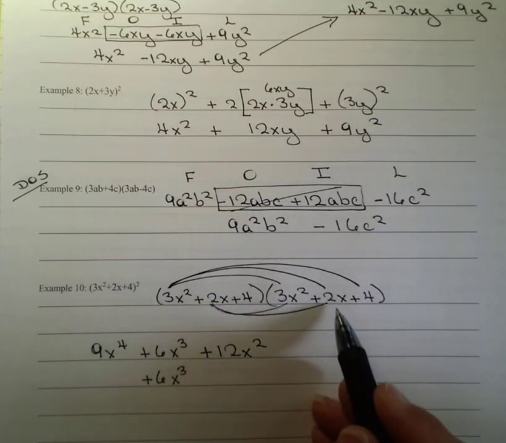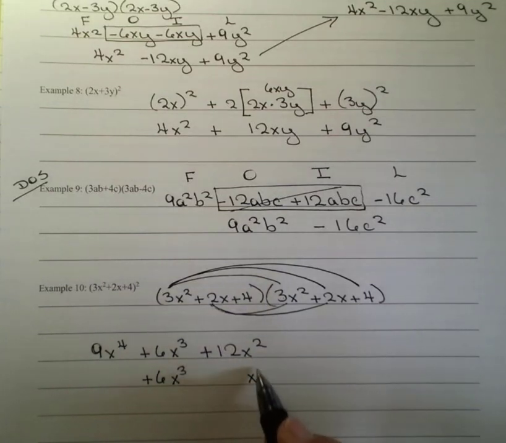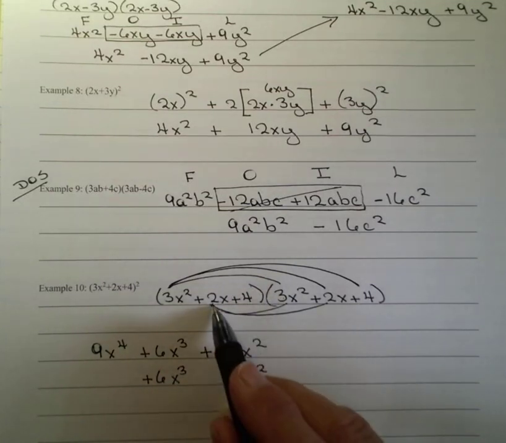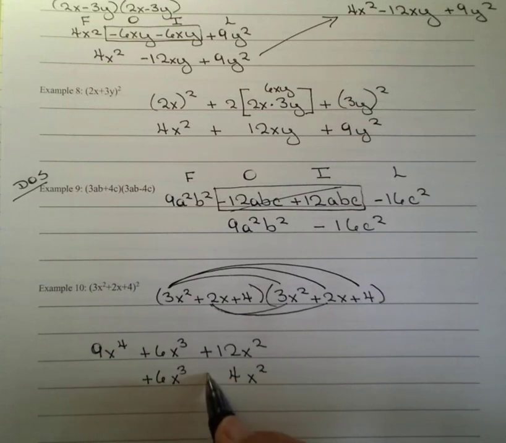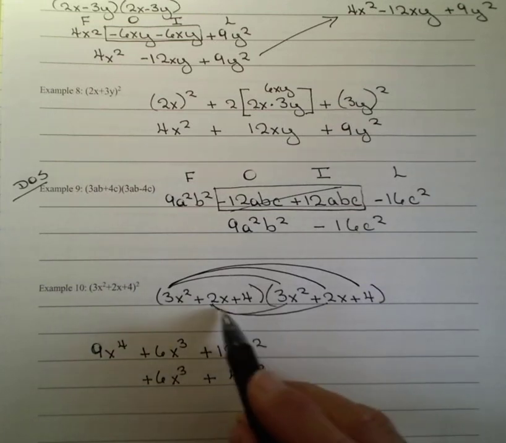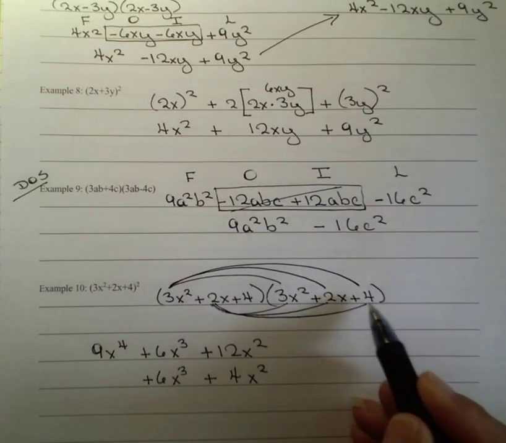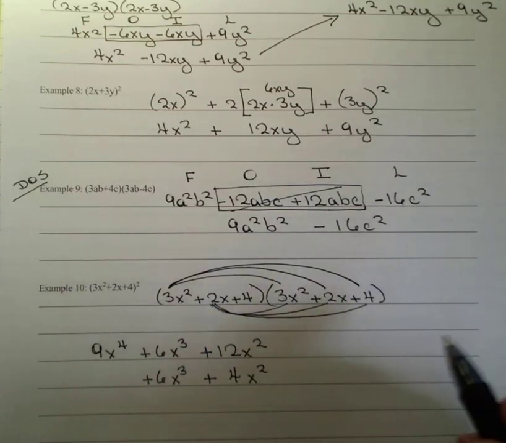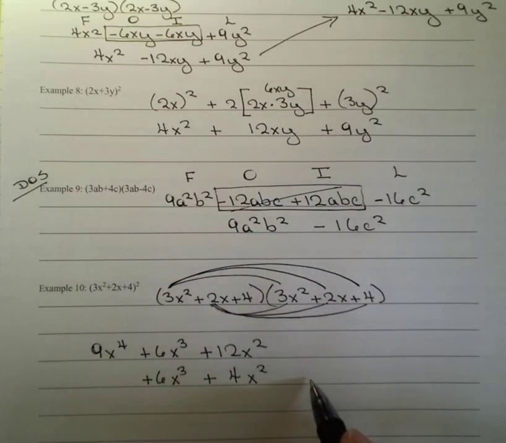Well, that's going to give me x squared. I already have an x squared term, so I'll put it here. And it's really going to be 4x squared. I'll put a plus there. The next one is going to be 2x times 4. That's just going to be a plain x term, which I don't have, so it'll come down here at the end. 2 times 4 is 8. It's going to be a positive 8x.